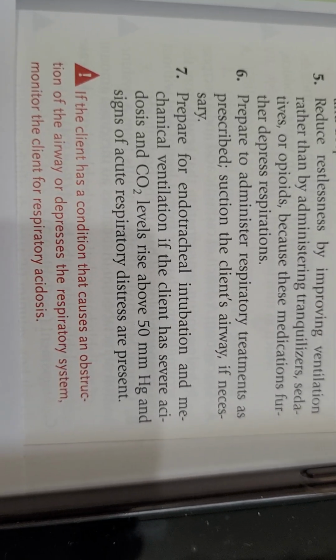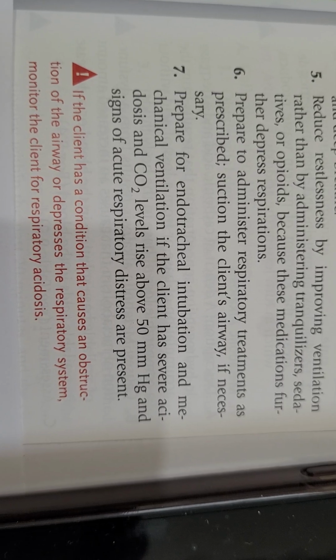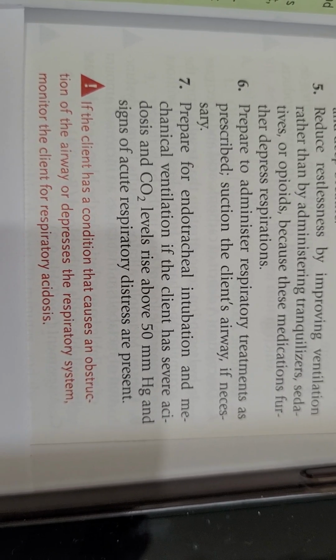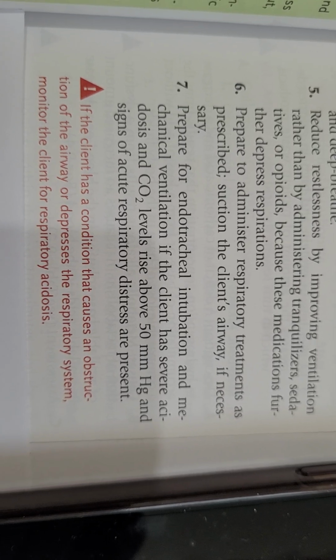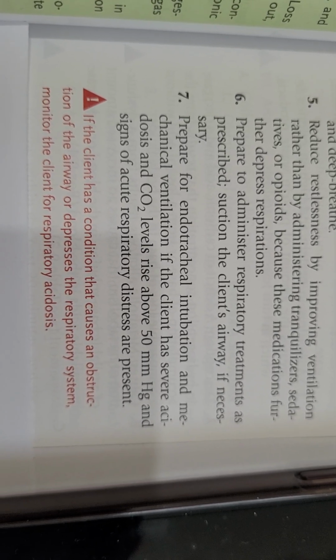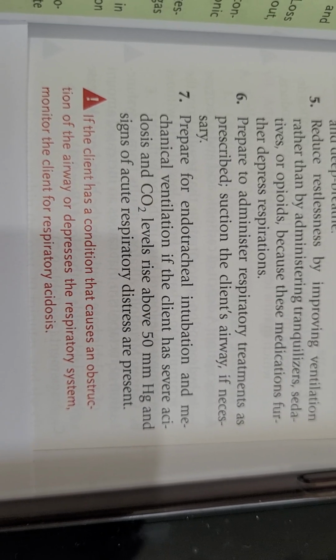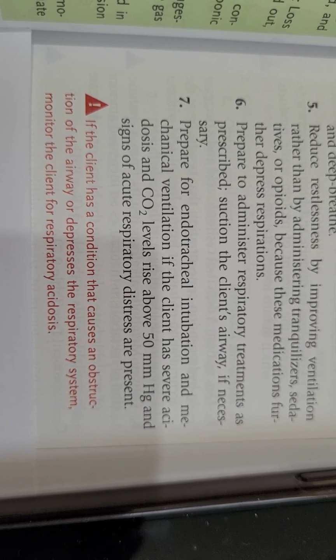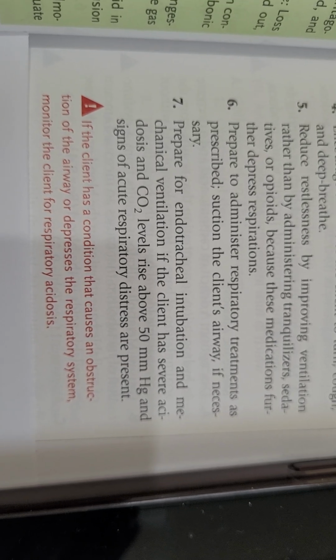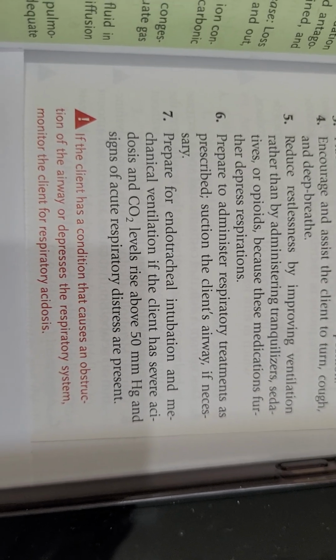And always keep in your mind, if the client has a condition that causes an obstruction of the airway or depresses the respiratory system, monitor the client for respiratory acidosis. Whenever a patient comes to your hospital, if the patient has an obstructed airway and respiratory depression, always check the ABGs and the electrolytes to monitor the patient for respiratory acidosis.